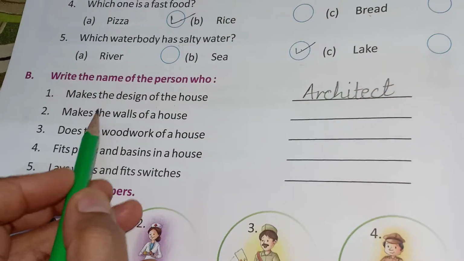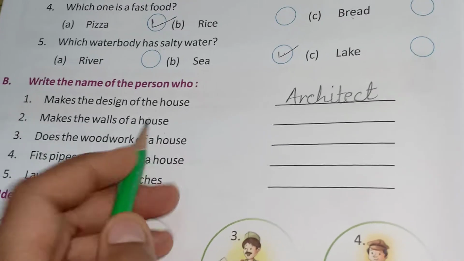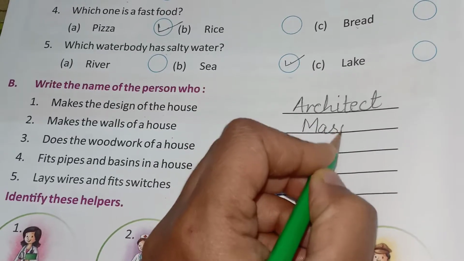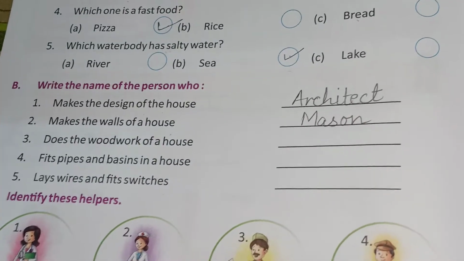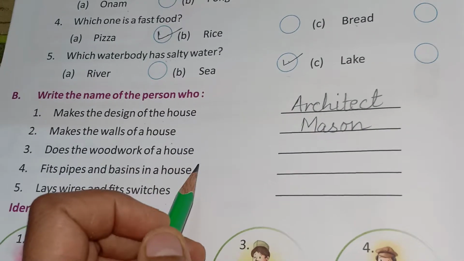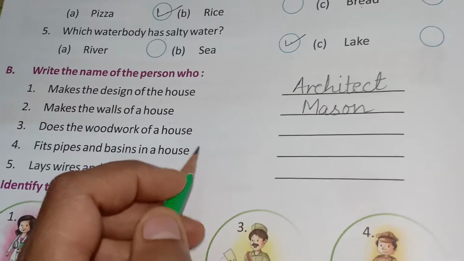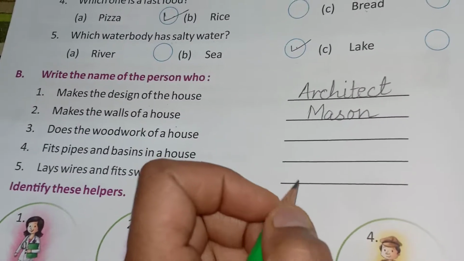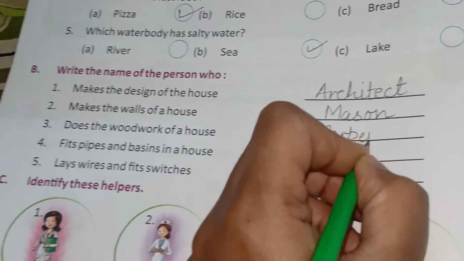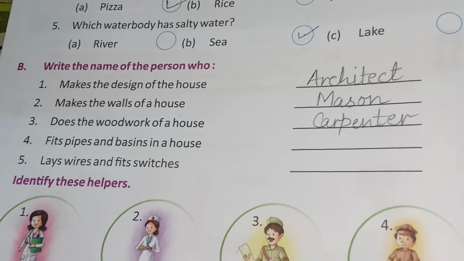Now the second is makes the walls of a house. Who makes the walls of our house? So that person is known as a mason. MASON, mason. Number 3, does the woodwork of a house. Who does the wood and furniture work of our house? That person is known as a carpenter. So we will write CARPENTER, carpenter. Is that clear?